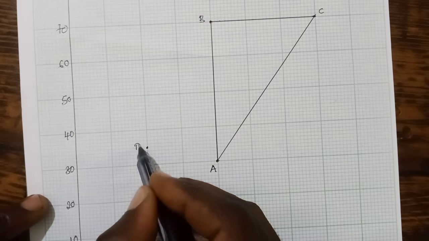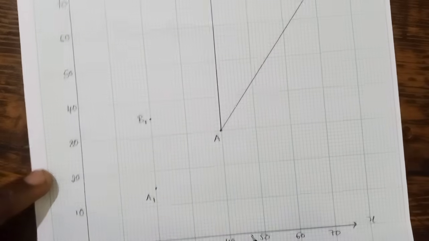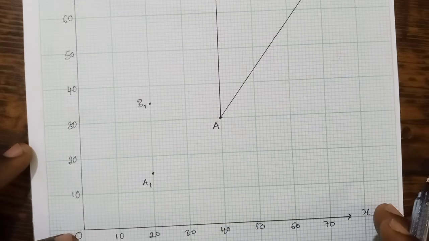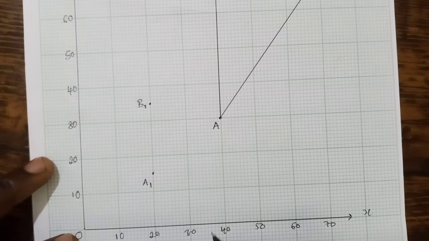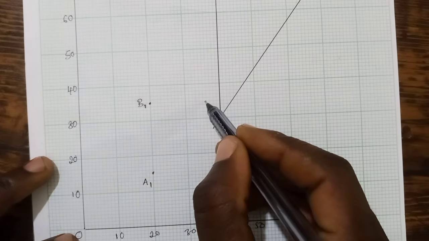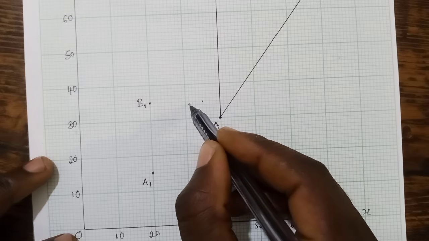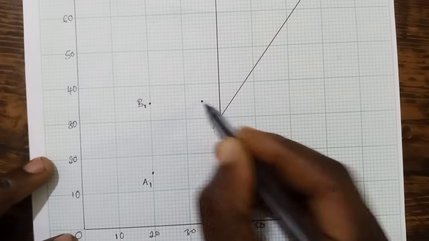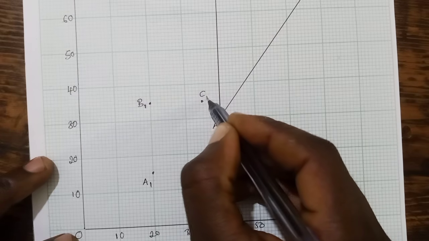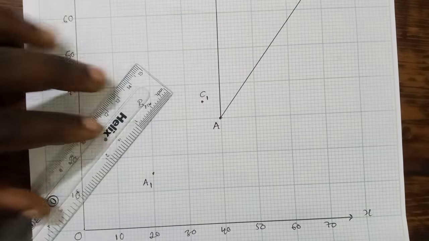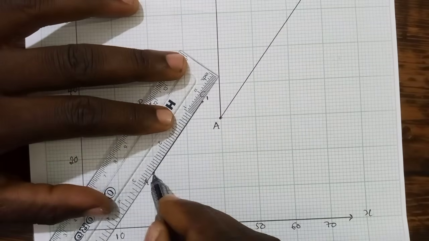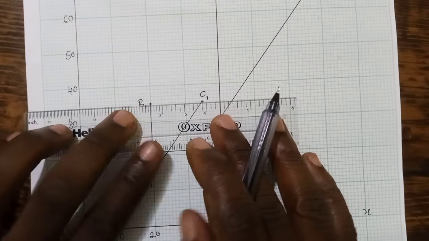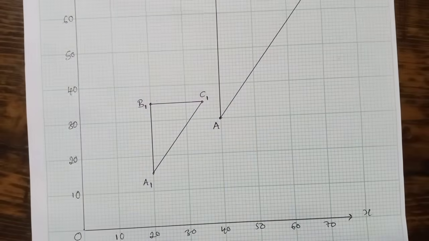This is our B subscript 1. Next is C subscript 1, which is equal to 35, 35. So 35 is right here and here. Right here, this is our C subscript 1. So we join the points. This is what we're expected to do.